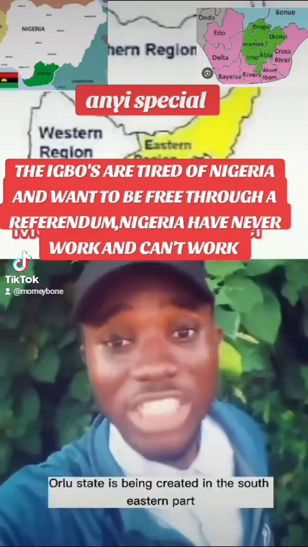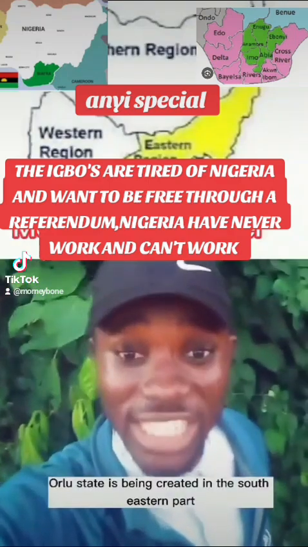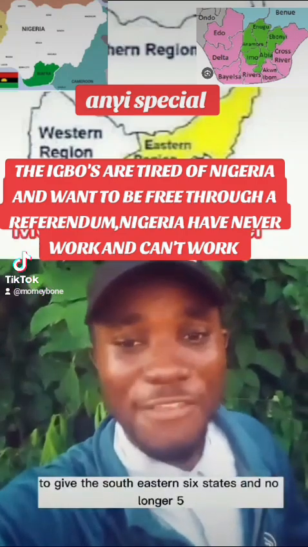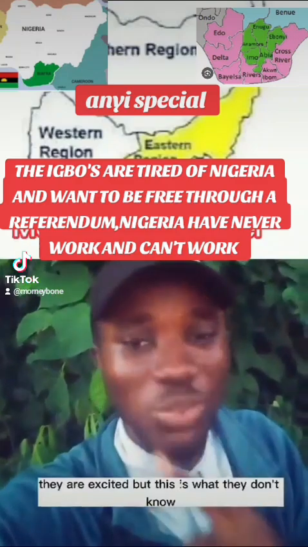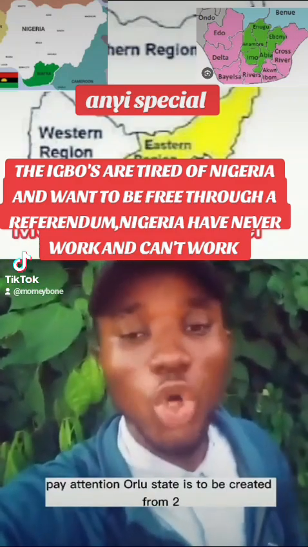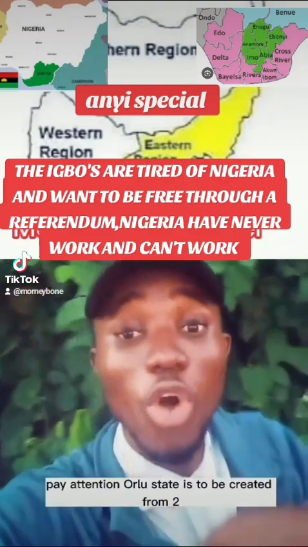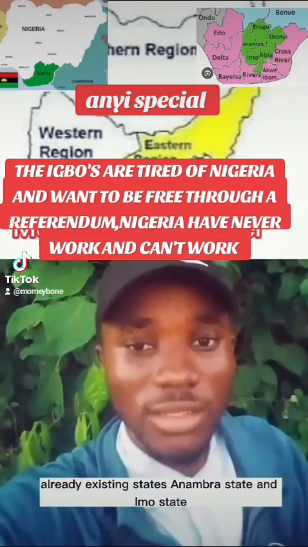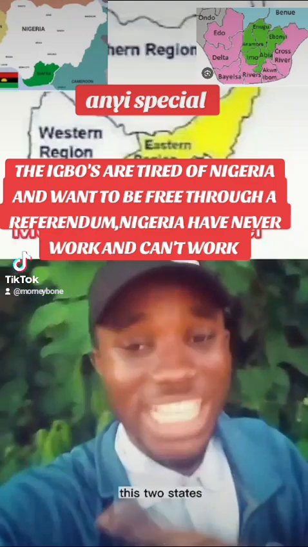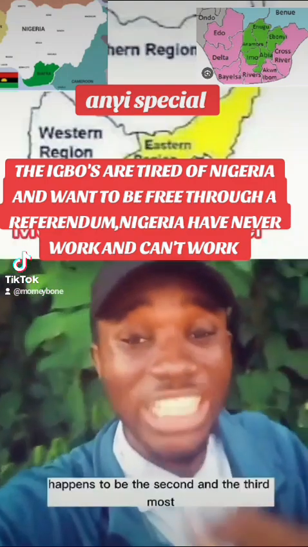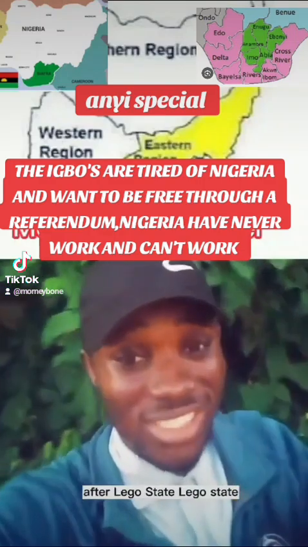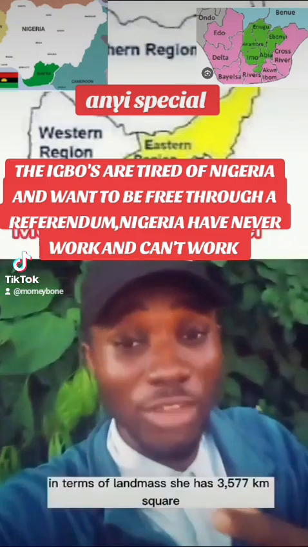Now, Olu State is to be created in the southeastern part to give the southeasterners 6 states and no longer 5. They are excited, but this is what they don't know. Pay attention. Olu State will be created from 2 already existing states, Anambra State and Imo State. Now, this is what they don't know. These 2 states happen to be the 2nd and the 3rd smallest states in the country after Lagos State. Lagos State is the smallest state in the country in terms of land mass.